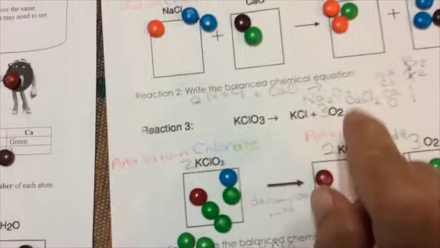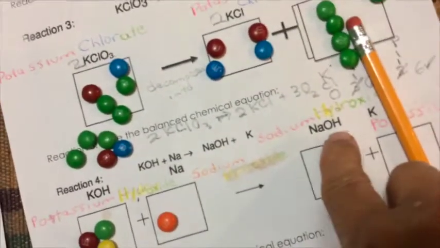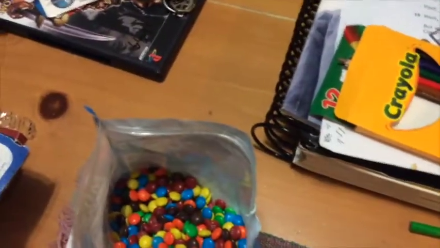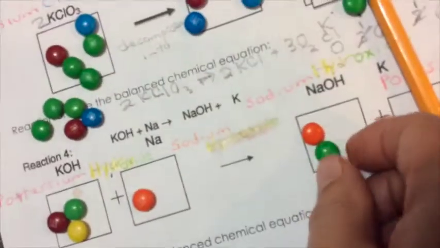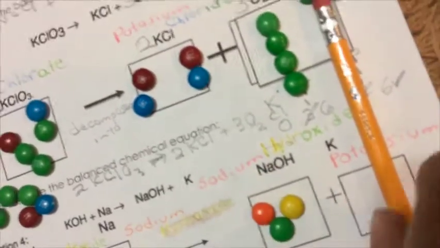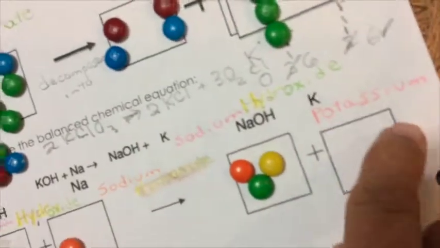Running over here for orange. Yields a sodium, an oxygen, and a hydrogen. No, I've got a green up there. Oxygen and a hydrogen. So potassium hydroxide and sodium yields sodium hydroxide and potassium.